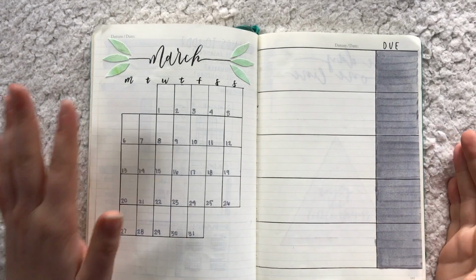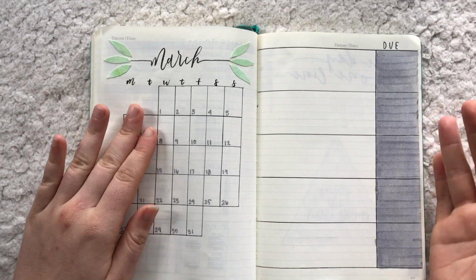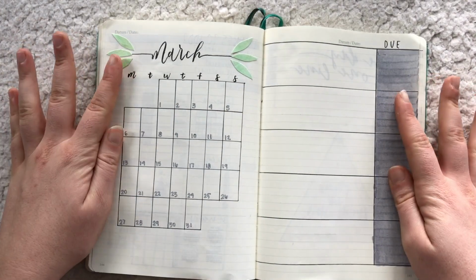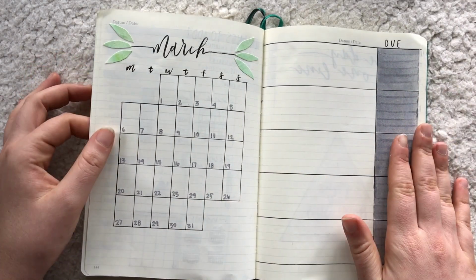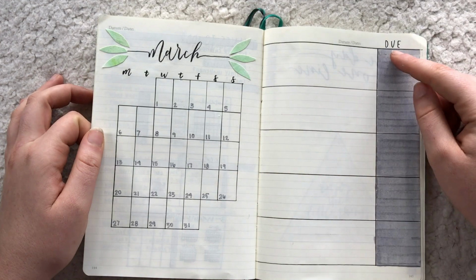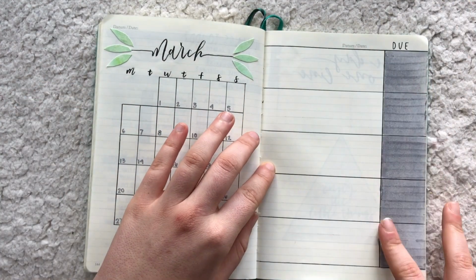All right, March is all set up, and I think that everything turned out really nice. So here is my monthly spread. I have this small calendar on the left, and then I have my task lists on the right.